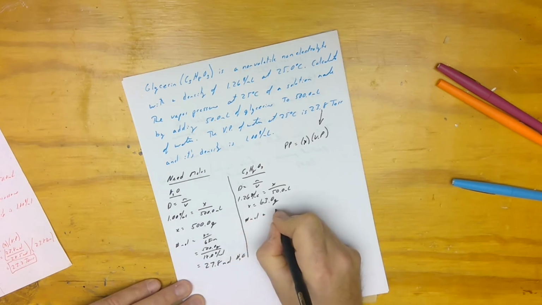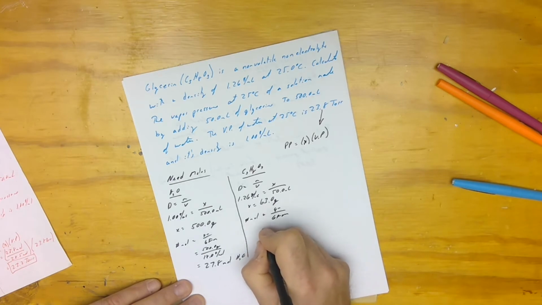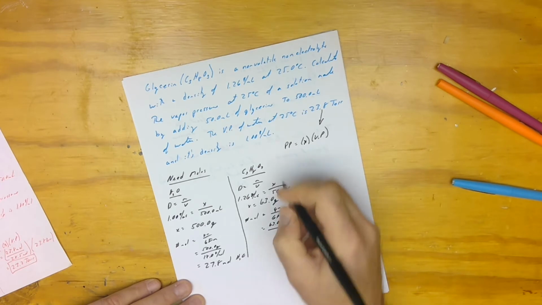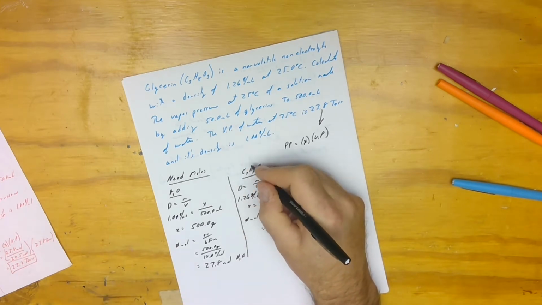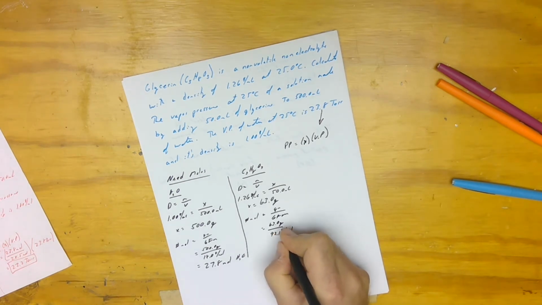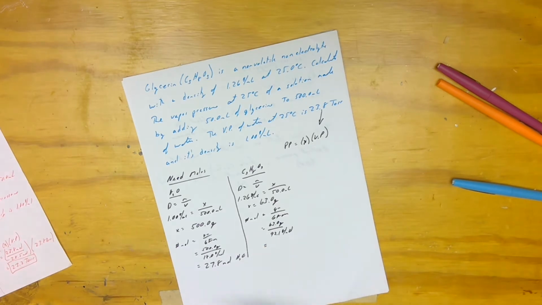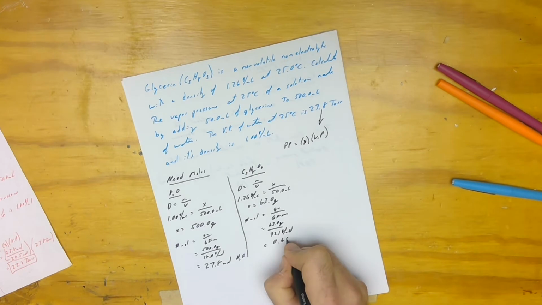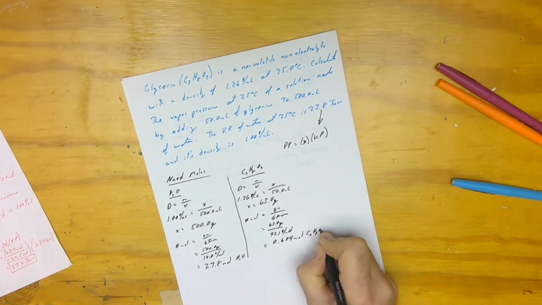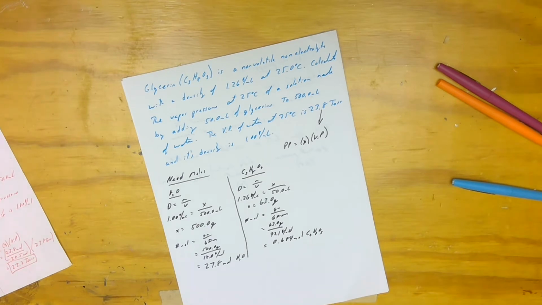Number of moles equals given mass over gram formula mass. Our given mass is 63.0 grams. I'm going to give you the GFM, or the molar mass of this, at 92.1 grams per mole. I mean, we can calculate that, but at this point you should be able to do that. And it turns out that we only have 0.684 moles of C3H8O3, our glycerin.